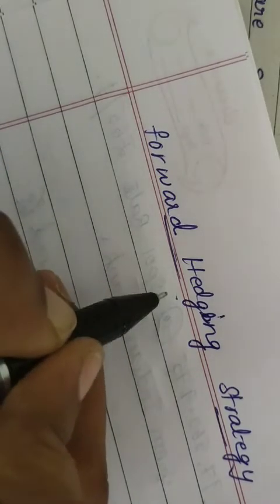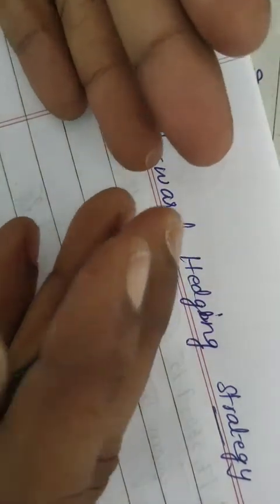Under the forward hedging strategy, here we have two parties. One is the importer in our example and another one is the banker. So there is an agreement between the importer and the bank.